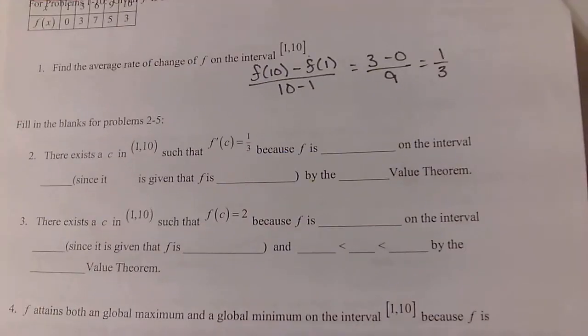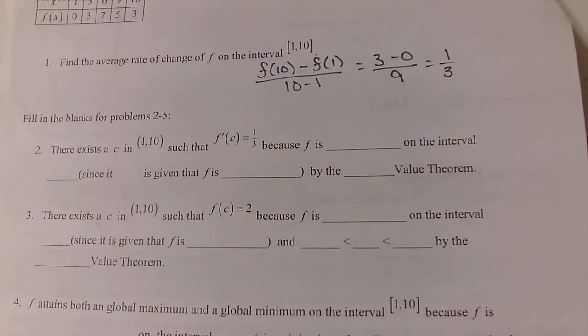So, there exists some value c in that interval such that its derivative is also 1/3.